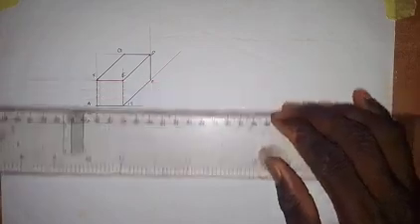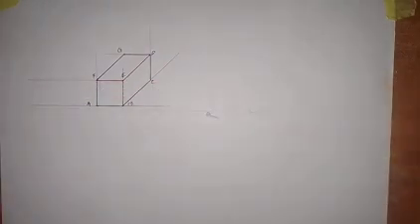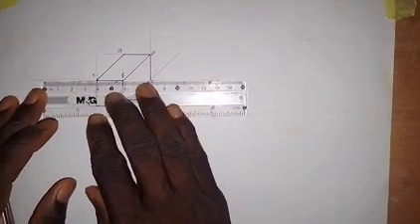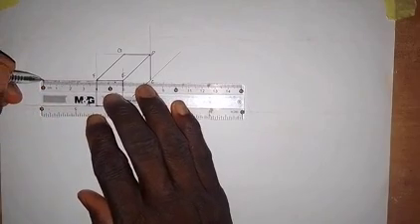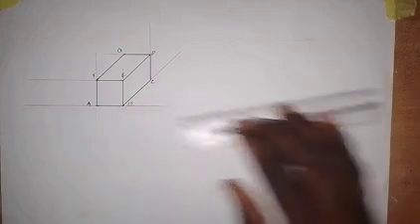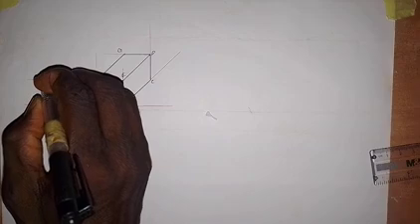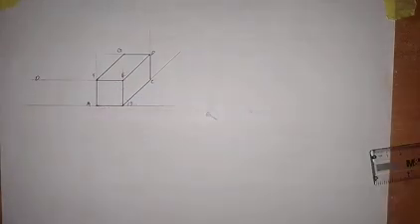Then we take a measurement of 40 millimeters. So this is 40 millimeters here. This is point O, which is the point of view, or we call it a pole. So that is point O, which is this point here. Very important.